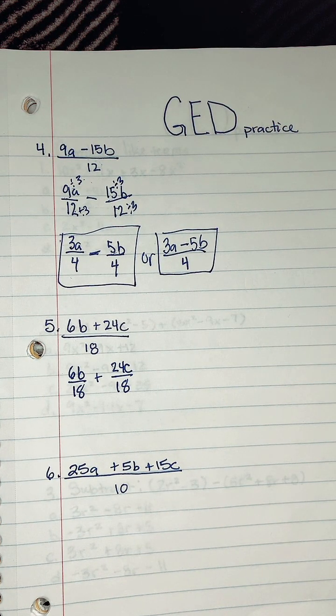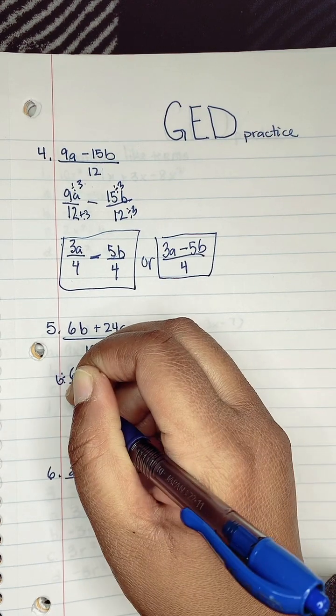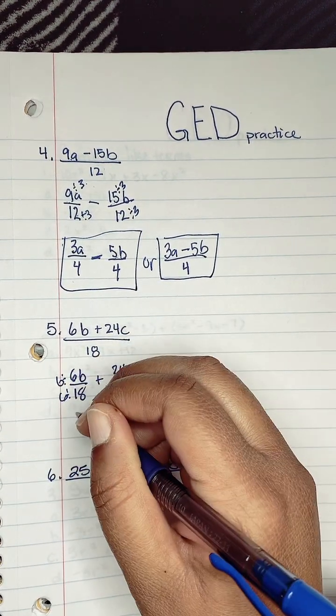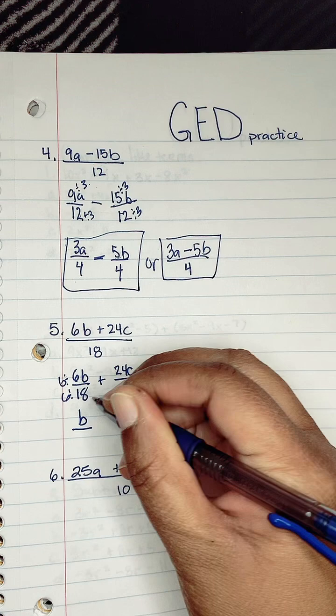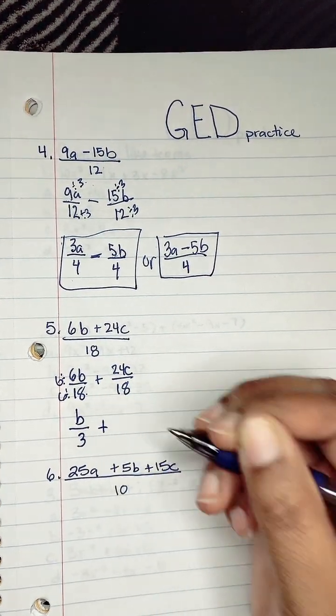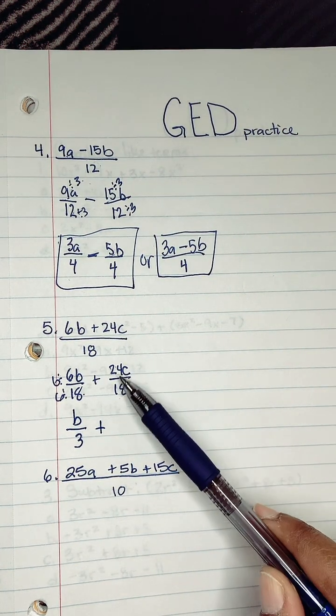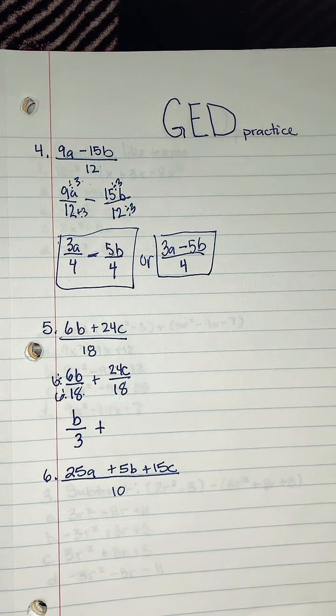All right. C said B over 3. Good. Okay, so C said we can divide this by 6. So 6 divided by 6 is just going to leave us with B, and 18 divided by 6 is going to be 3. Plus, can anybody see this one? What is this one going to be? 24 over 18. What do we get there if we're trying to simplify?